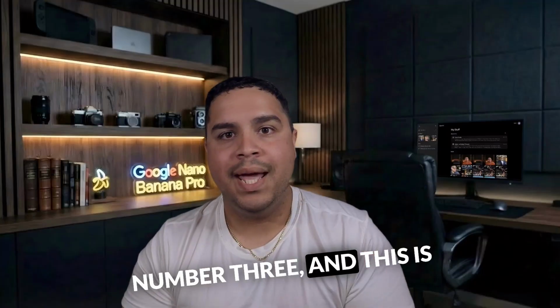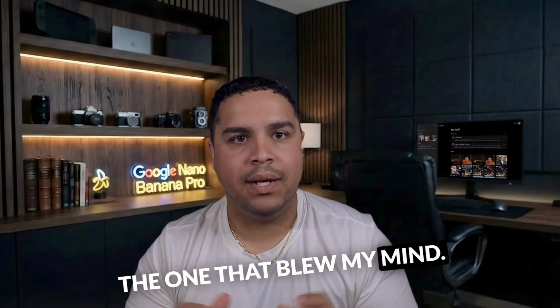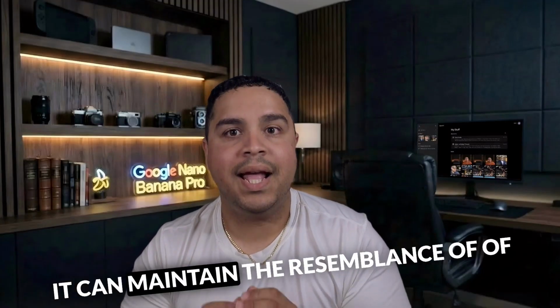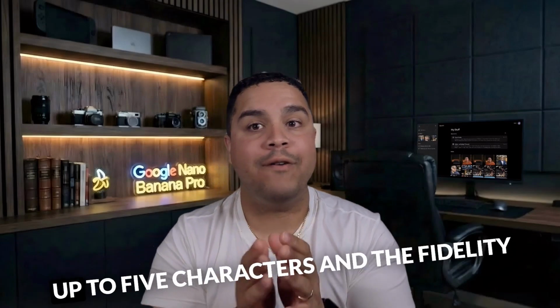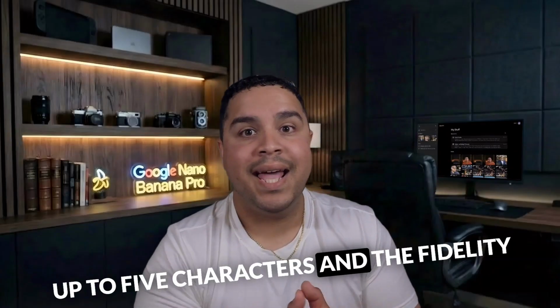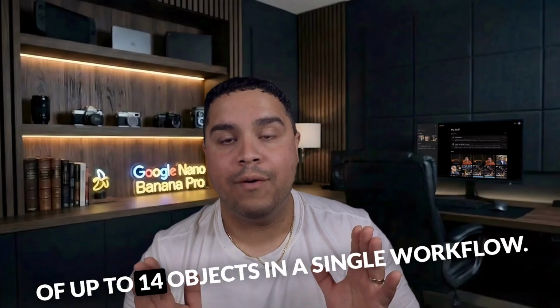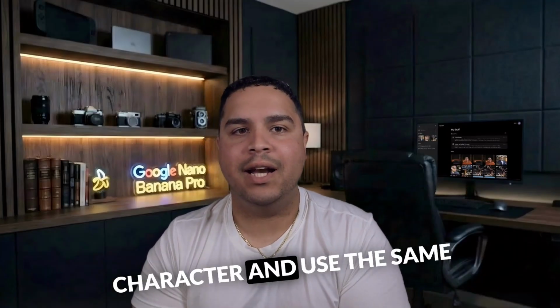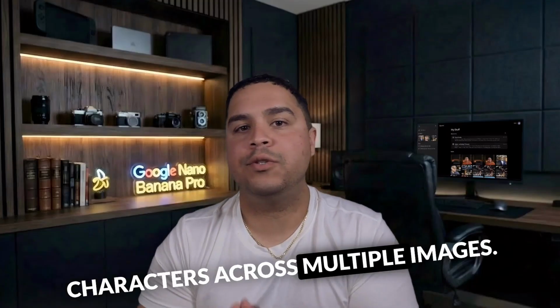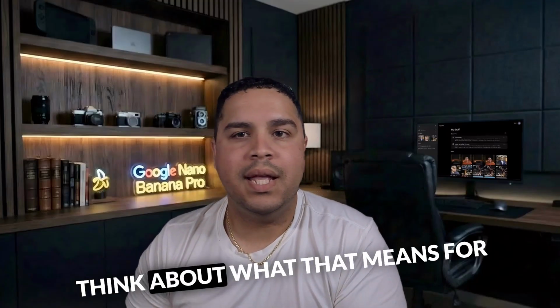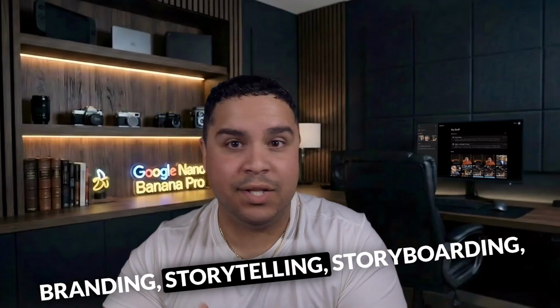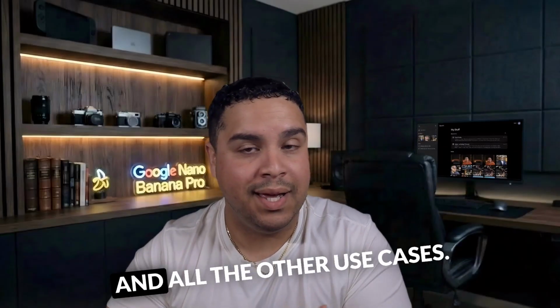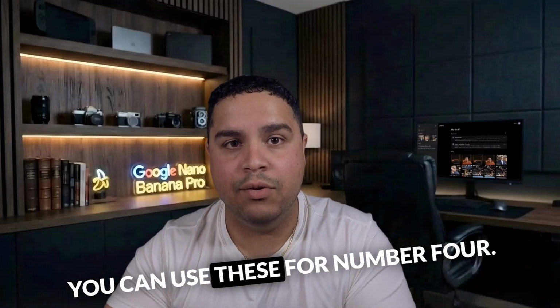Number 3, and this is the one that blew my mind, character consistency. It can maintain the resemblance of up to 5 characters and the fidelity of up to 14 objects in a single workflow. That means you can create a character and use the same character across multiple images. Think about what that means for branding, storytelling, storyboarding, and all the other use cases you can use this for.